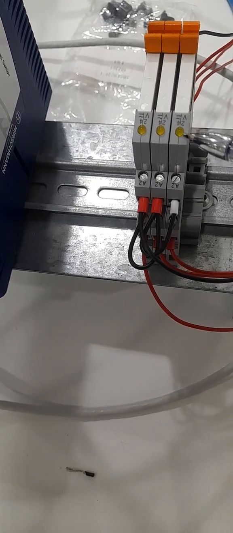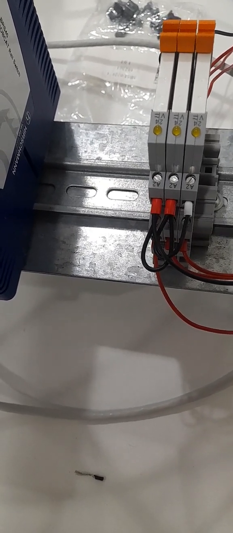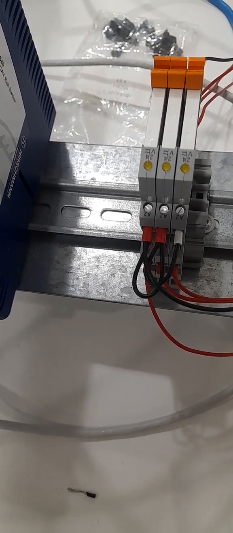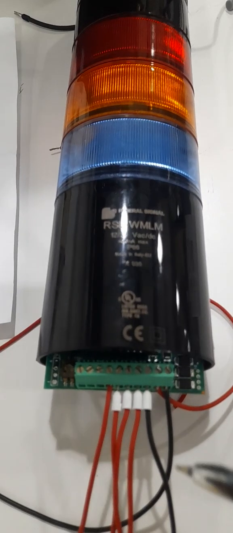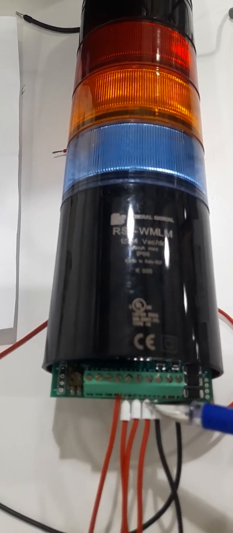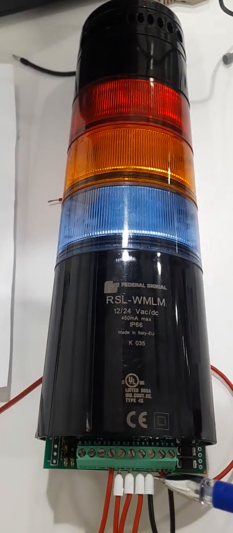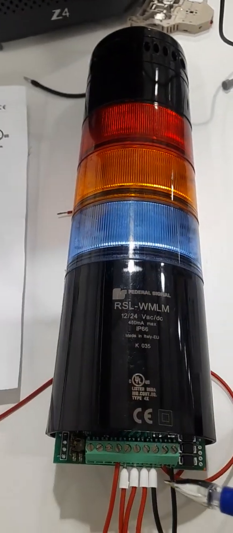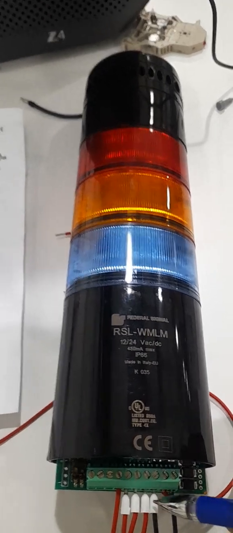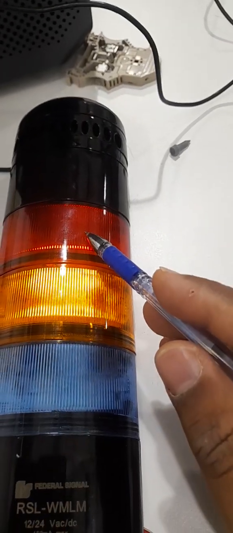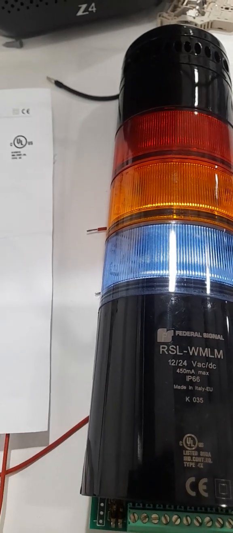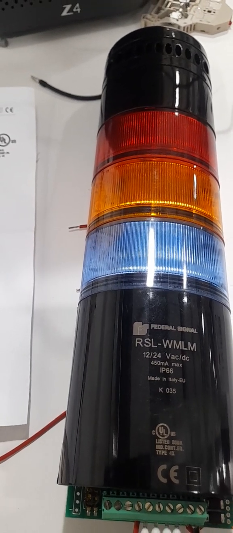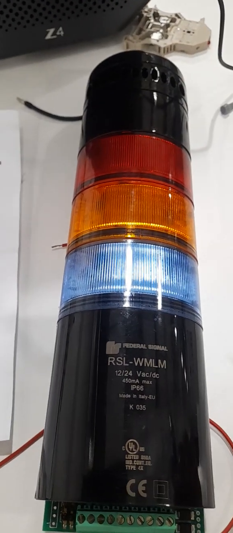So if you get 24 volt on this relay, the output will provide continuity, and this continuity will go toward our RSL WMLM module. The continuity I am showing here will come to the BL and terminal 1 for this blue operation. If continuity is received between BL and terminal number 2, it will start this light flashing. When continuity is received between BL and terminal number 3, it starts the red light flashing. Terminal number 4 is for the sounder. We don't need any continuity here. We just need 24 volt directly from the PLC to run this sounding module.